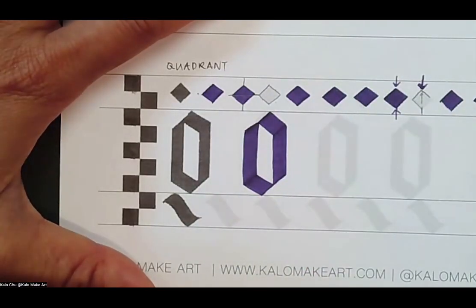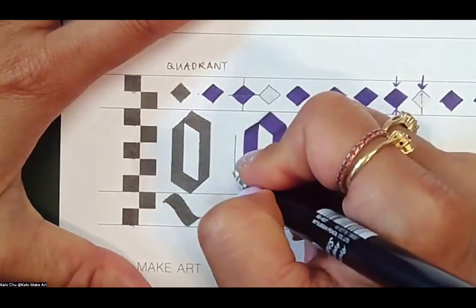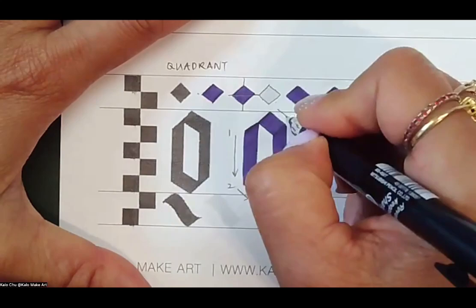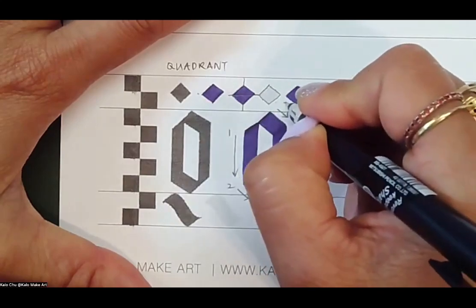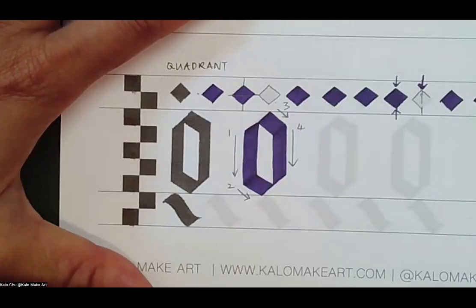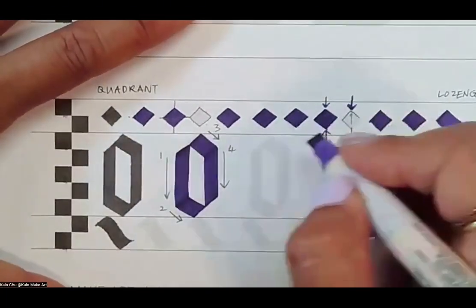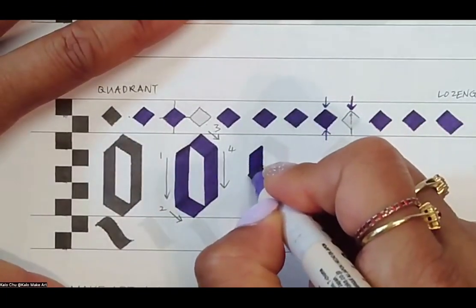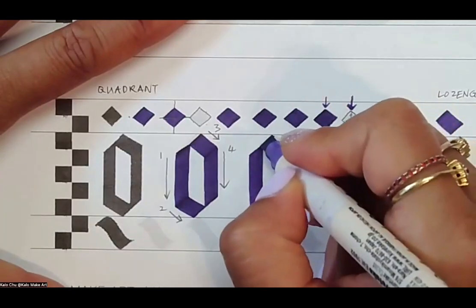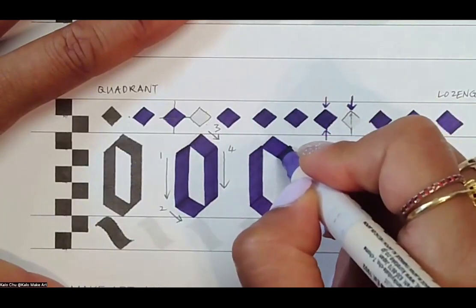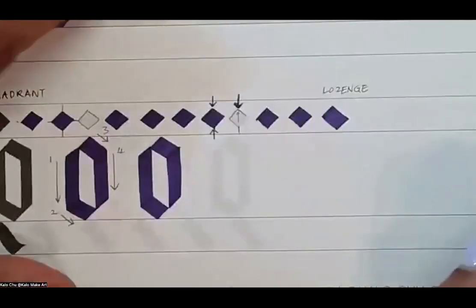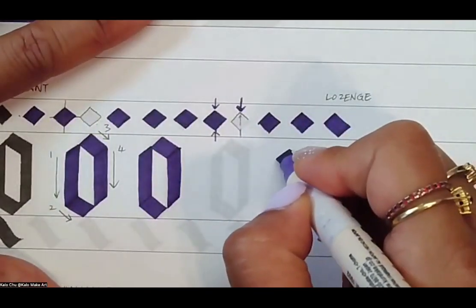So if I write the ductus, this is 1, 2, 3, and 4. So we do a couple of them. Okay, one without the guide.